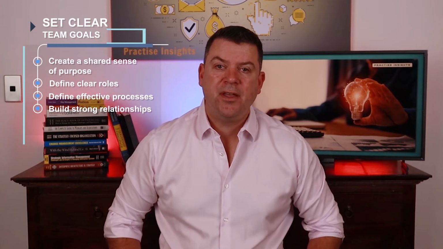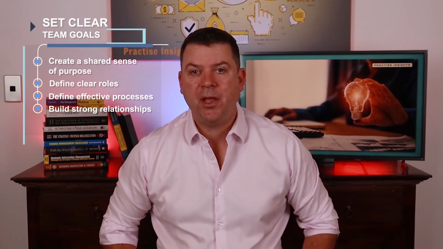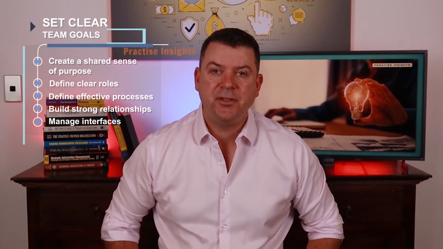Look to balance the individual values of team members in order to build strong relationships and increase team efficacy. Remember also that your team doesn't face internally. It will need to work effectively with others, so make sure to describe and manage these interfaces. Lastly, creating effective guiding teams requires a climate of trust and commitment.